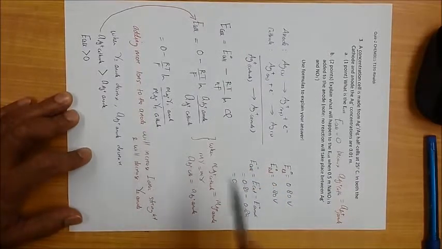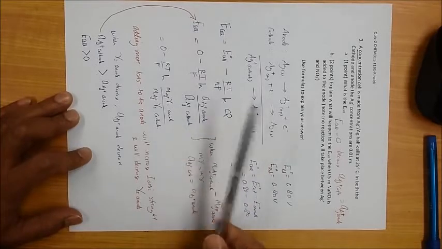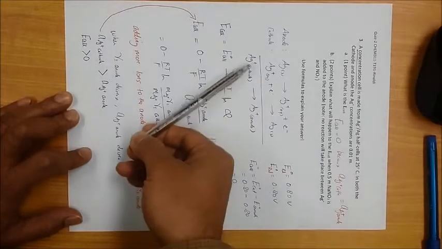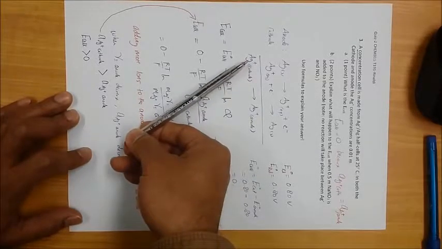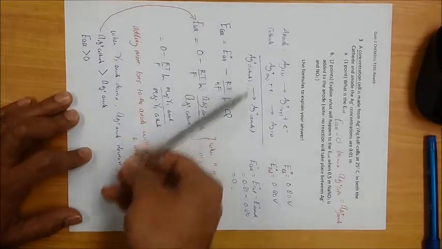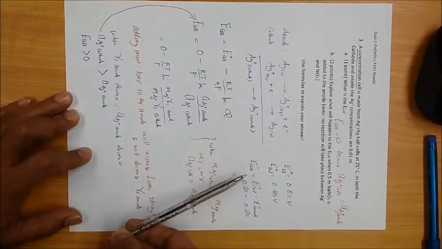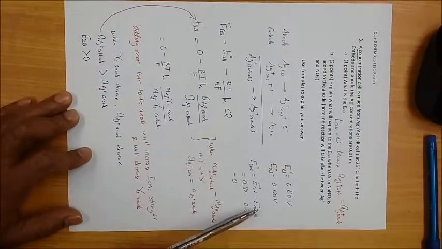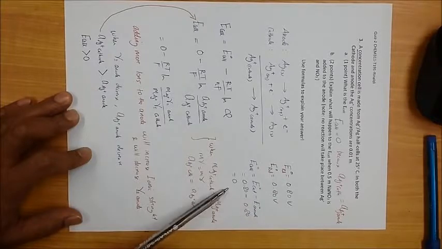Because for a concentration cell, the idea is to have different concentrations of the ions, the silver ions that are going through reduction and oxidation. So this is the net reaction. The E naught of the cell is E cathode minus E anode, and because they are the same, they cancel out and become 0.